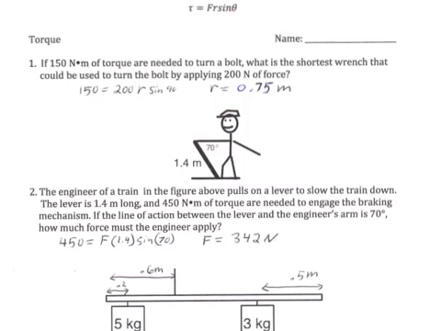But this is probably the best way to think of it, because sometimes you do get the force applied at angles, and so just remember that if theta is 90 degrees, that gives you the maximum, and that's just equal to 1. So 150 Newton meters of torque equals 200 newtons of force applied times an unknown radius at an angle of 90 degrees, and when we solve it for R, we get 0.75 meters.